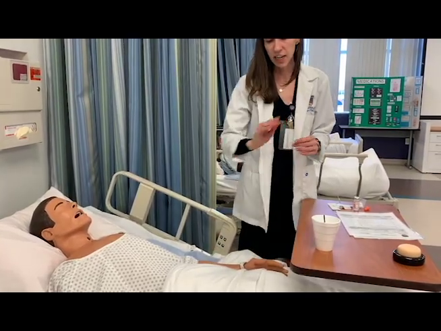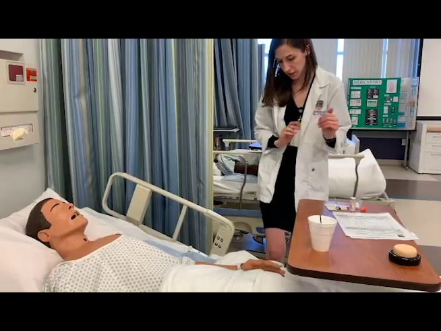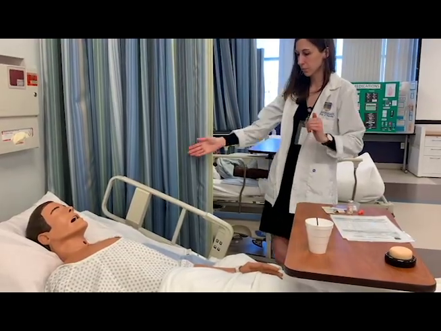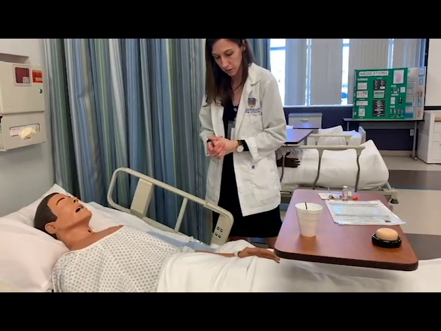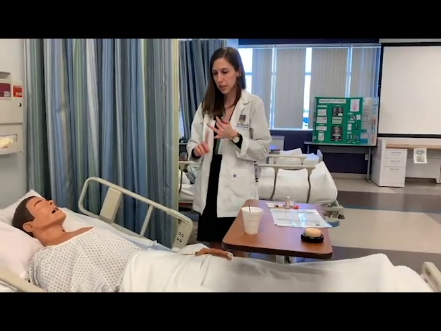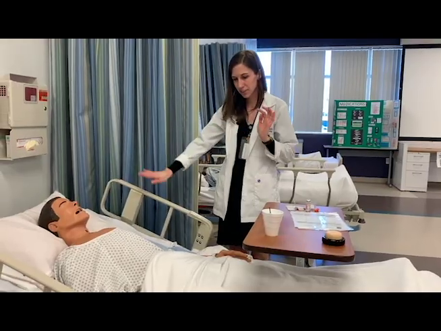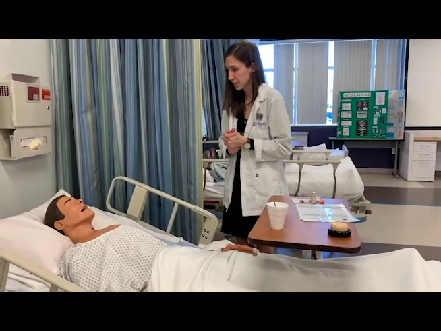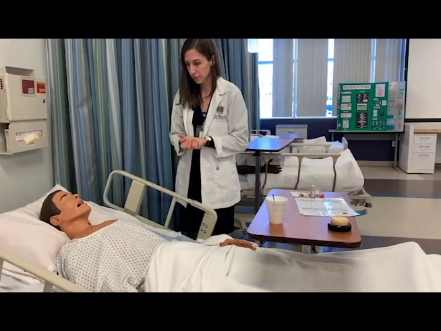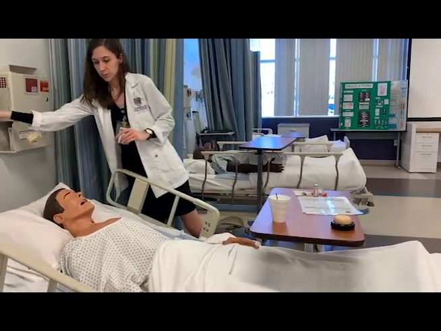I'm going to make sure my patient has their call light within reach. The bed is locked. I did make sure any side rails are up if I had ever put them down. So let's see. Bed locked, lowest position, call light within reach, side rails up if applicable, and then thank you for your time. Let me know if you need anything. You just press that call light. Thank you. I'll do my hand hygiene.